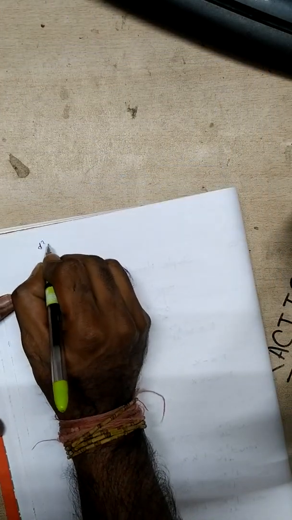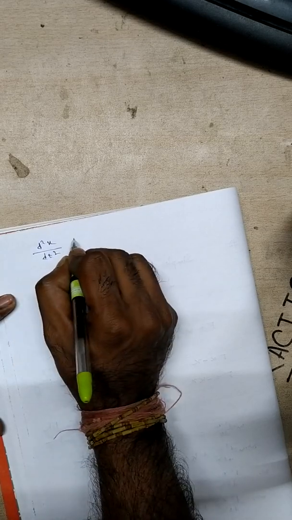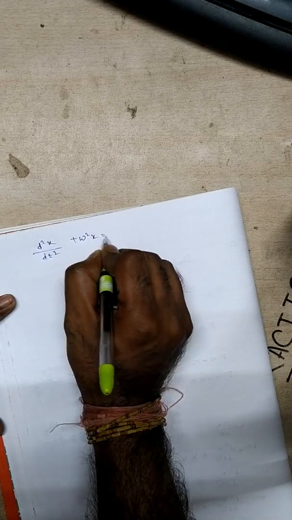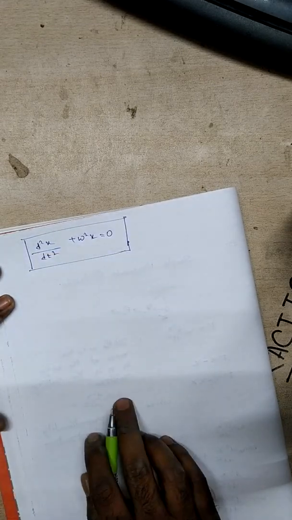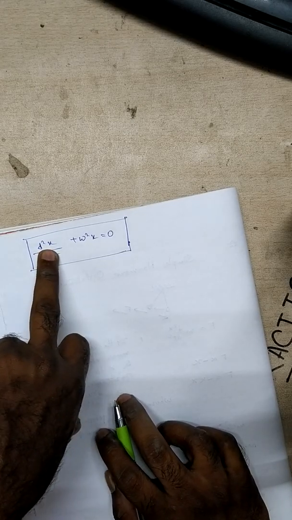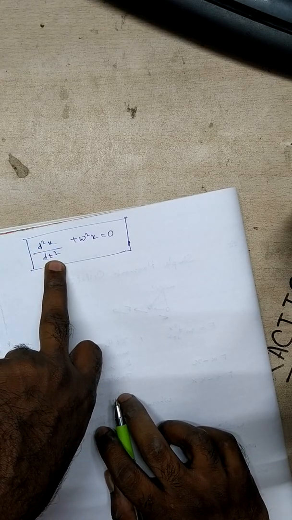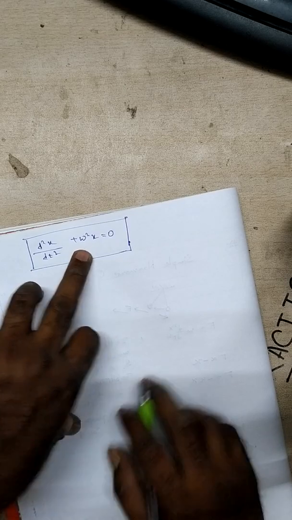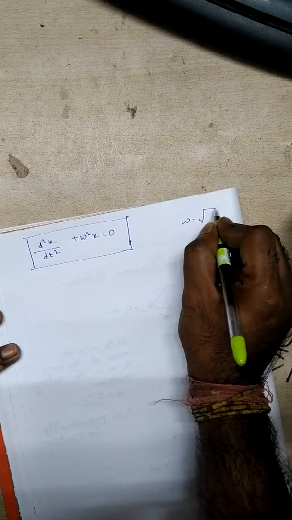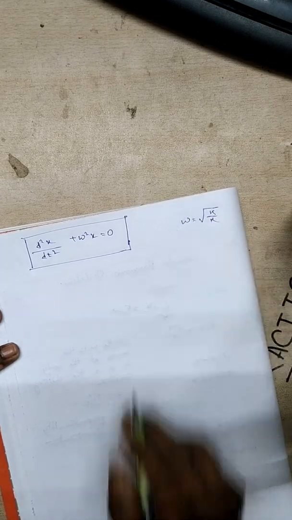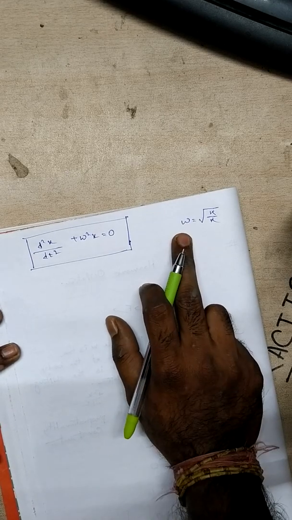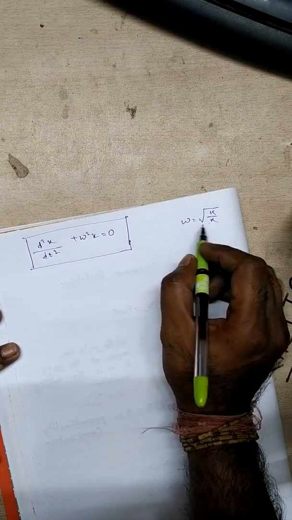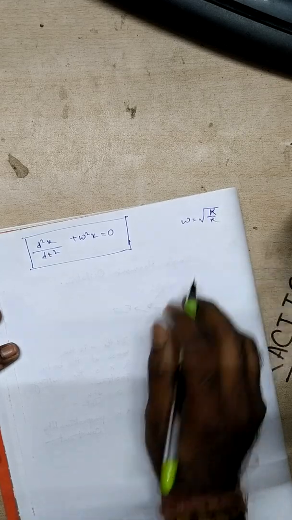Okay, now this one, d2x by dt2 plus omega square x equal to 0, is the equation for simple harmonic oscillation, where x is the position, t is the time, and omega is defined as omega equal to root under k by m. This is the angular frequency. Okay, this is the angular frequency.